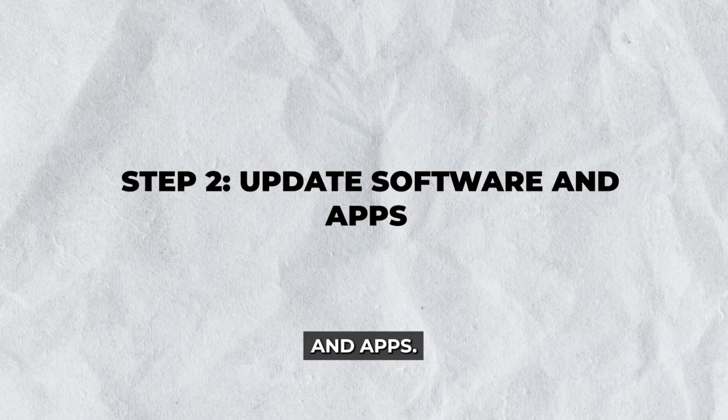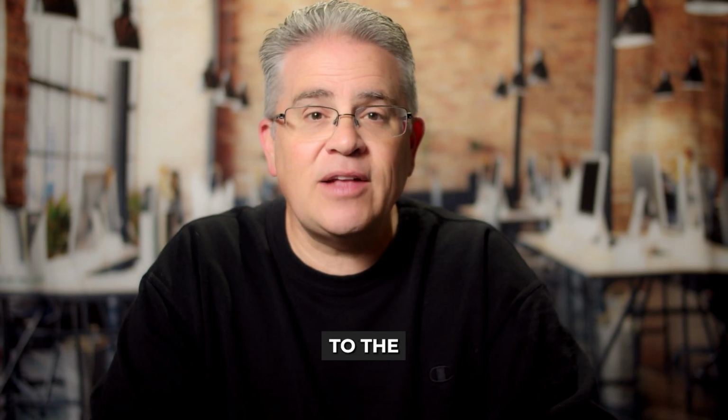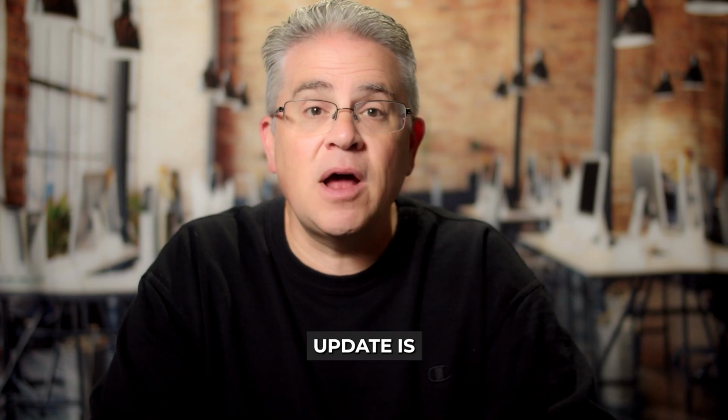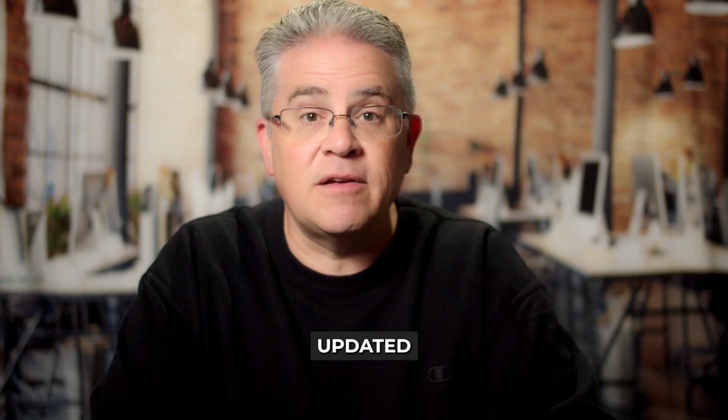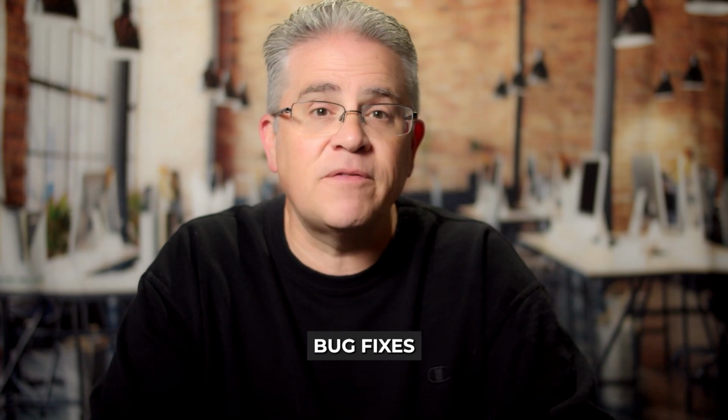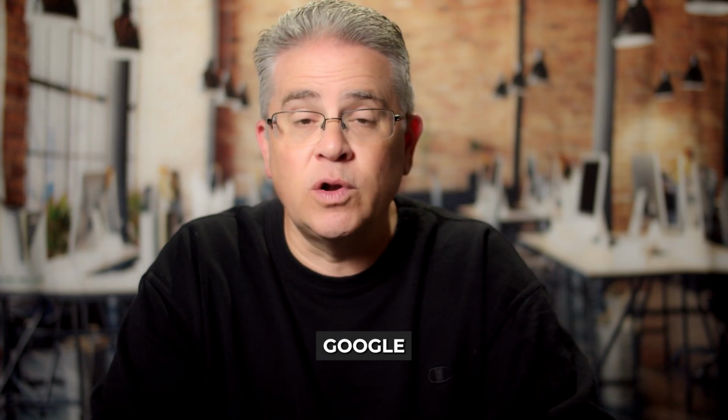Step 2. Update software and apps. Keeping your software and applications up to date can resolve many technical issues. Here's how you can do it. Navigate to the settings menu on your Hisense Android TV. Scroll down to the About section and check for a software update. If an update is available, proceed to install it. Make sure that the Google Assistant app and any related apps are updated via the Google. Updates often include bug fixes and improvements that could resolve your Google Assistant issues.